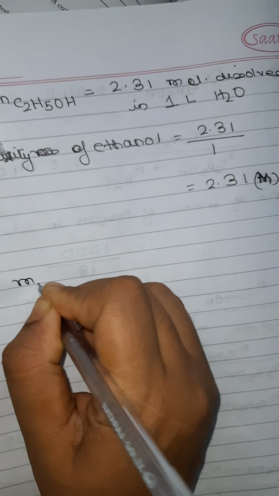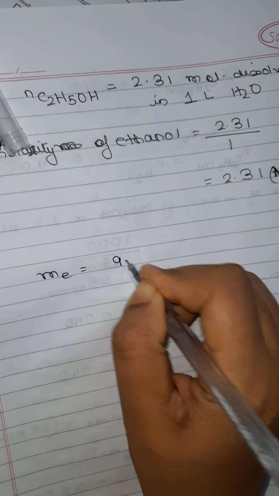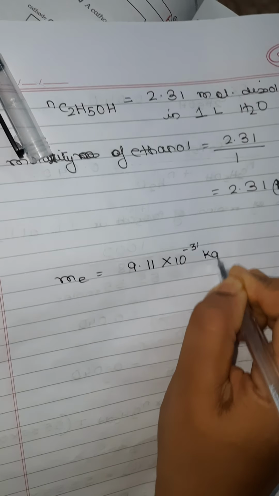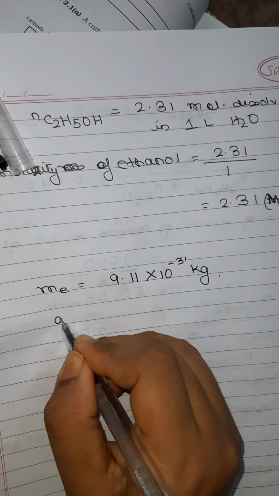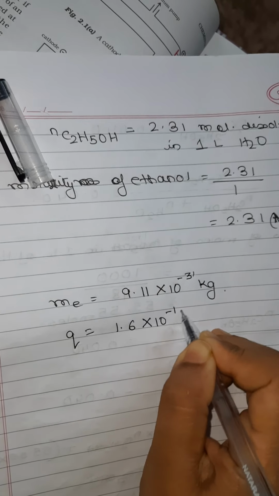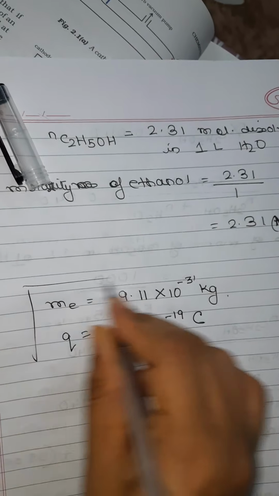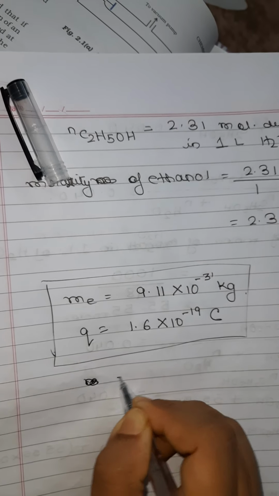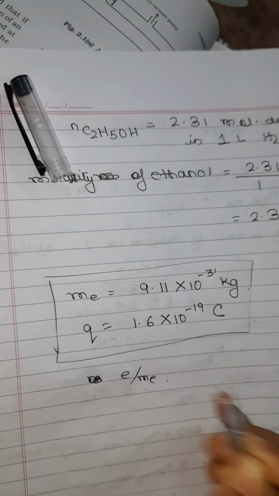We write this as: mass of an electron is 9.11 into 10 to the power minus 31 kgs as found by Millikan, and charge on an electron is 1.6 into 10 to the power minus 19 coulombs. This you should remember along with the charge to mass ratio.